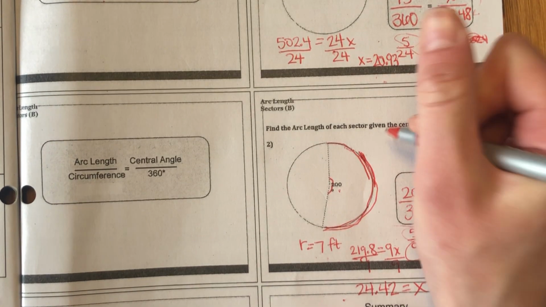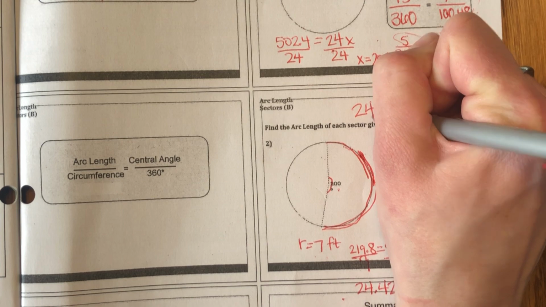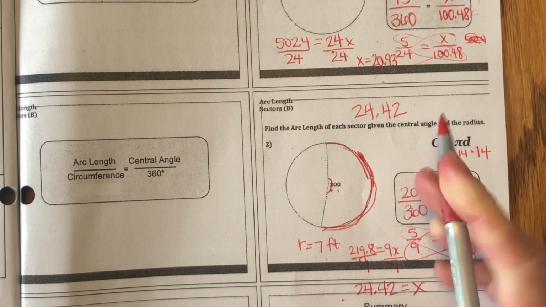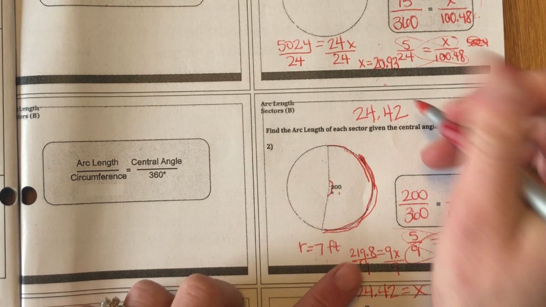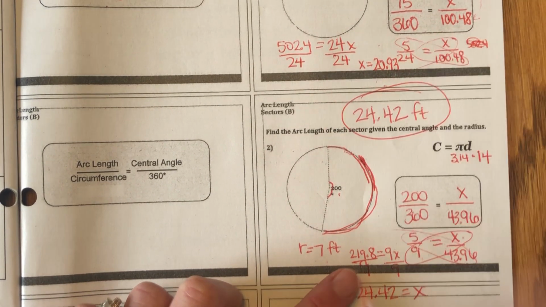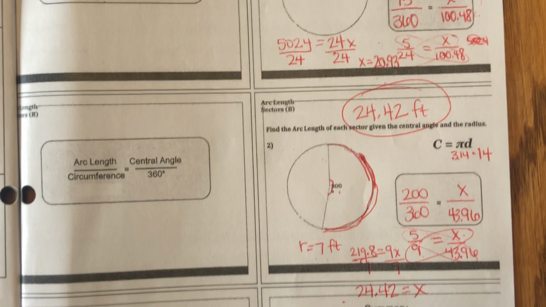Okay, so my answer is going to be 24.42, rounding to the hundredths place there. And then my label is feet. And that is how you find arc length.